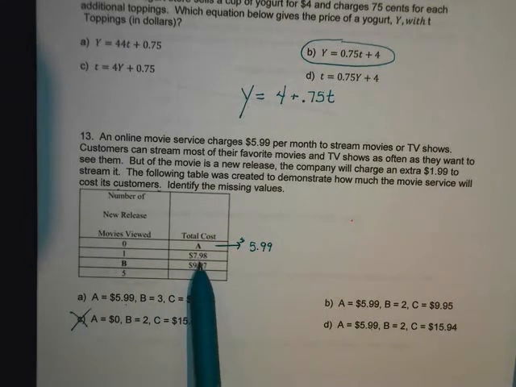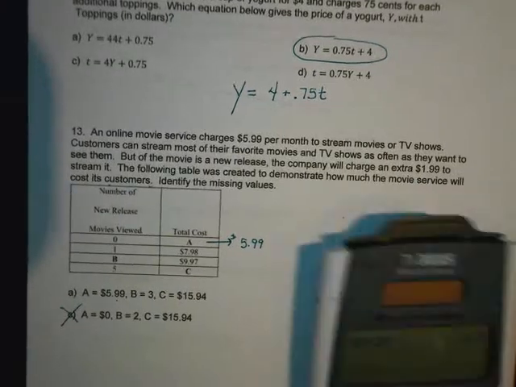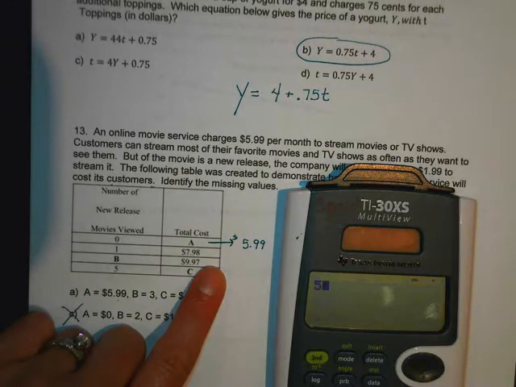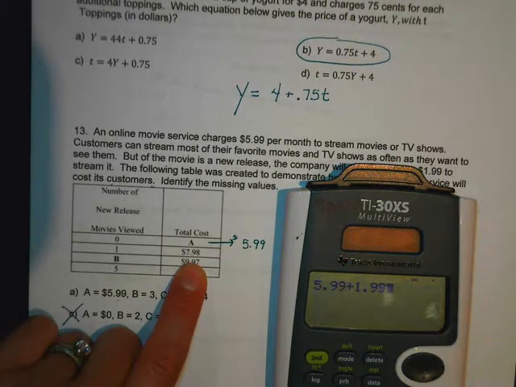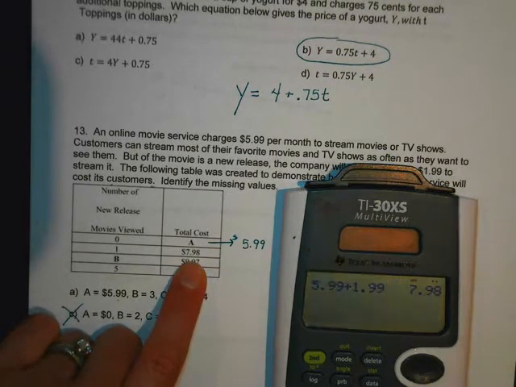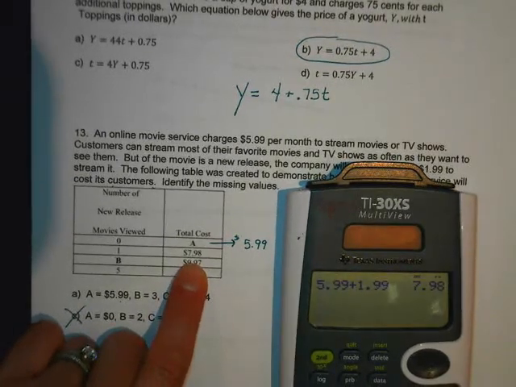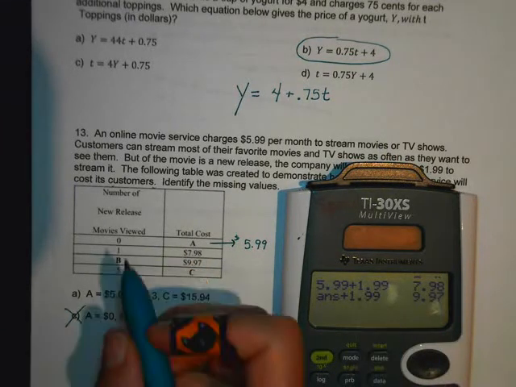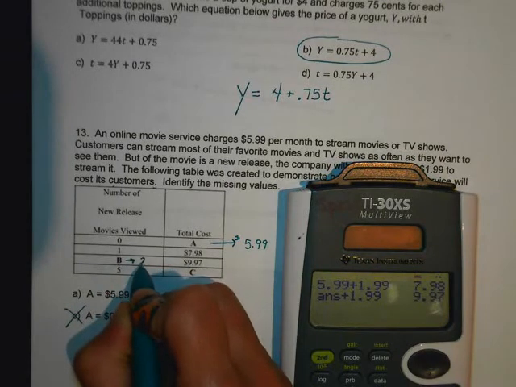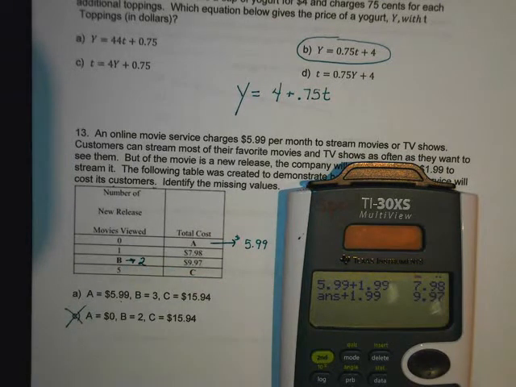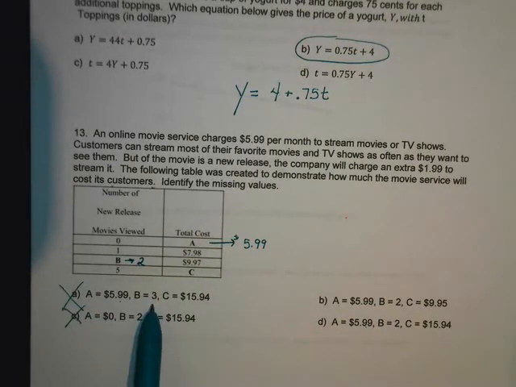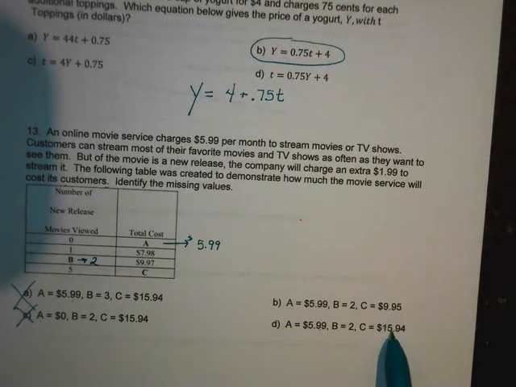So let's make sure this makes sense. So they said it's $1.99 for each increase in a movie. So if we have $5.99 and we rented one movie, does that make sense that it's $7.98? Yes, that makes sense. So let's rent another movie. That would be $9.97. So do you see we rented 2 movies? So B would be 2. So let's see. So it can't be this one because B is 3. So now we're down to these 2.